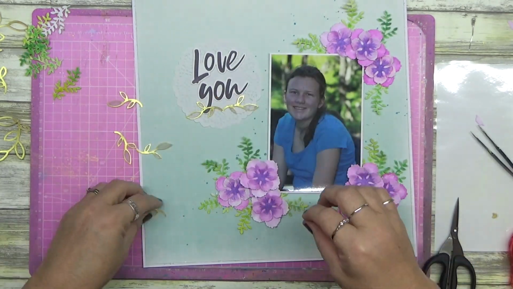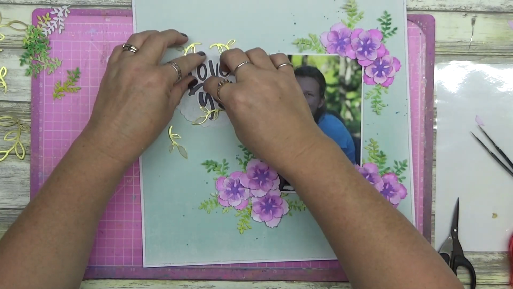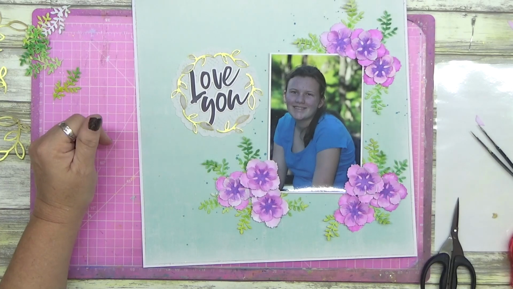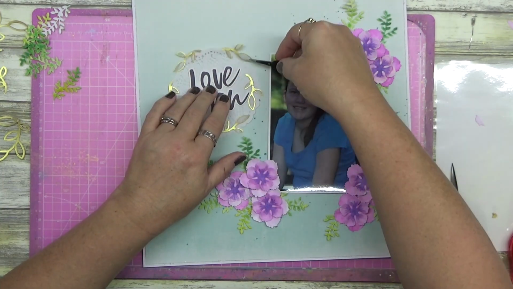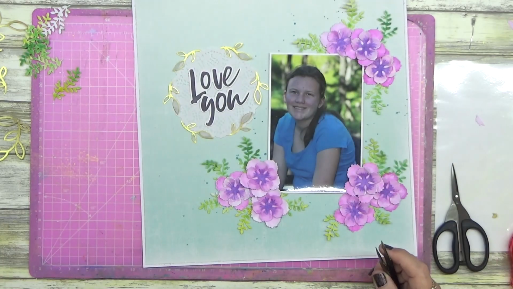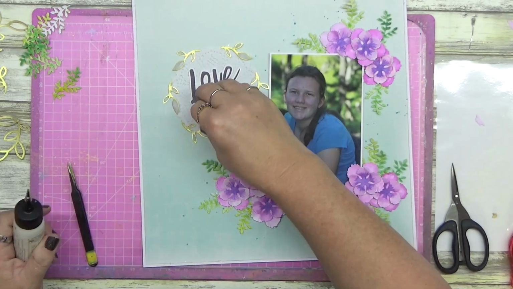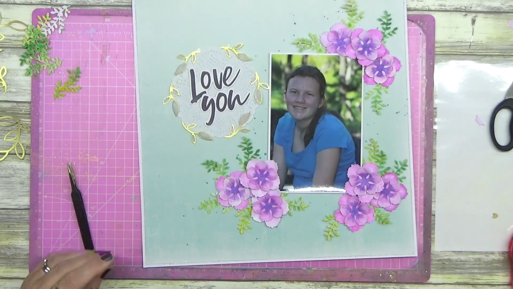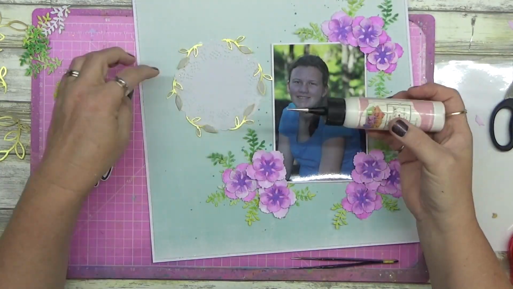Now I pulled a doily out. This is me trying to work out how this Love You is going to go on here. The problem with the Love You, draw your attention to the fact that it's black. Well, it's not black, it's like a charcoal. It's charcoal, and there's no other charcoal anywhere on the layout. So it's standing out like, I can't say that on YouTube, but it's standing out like a sore thumb, right?